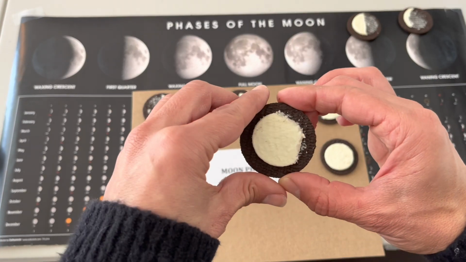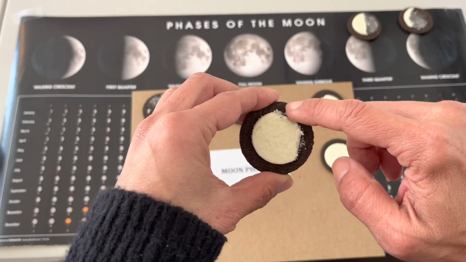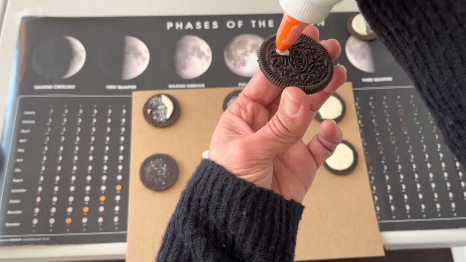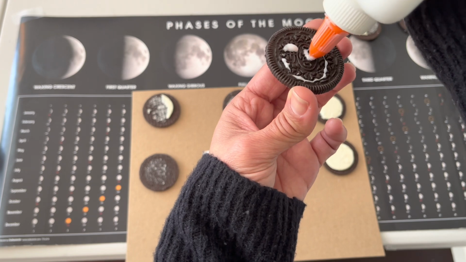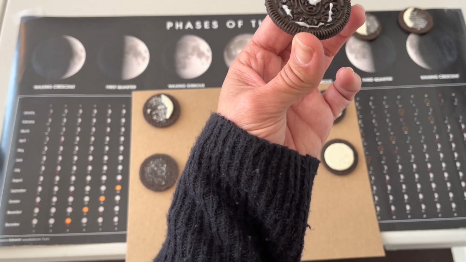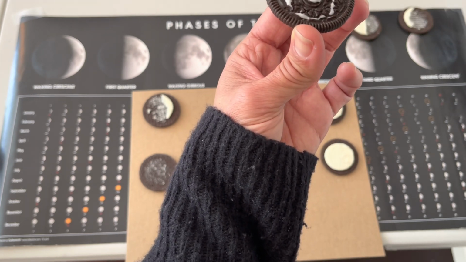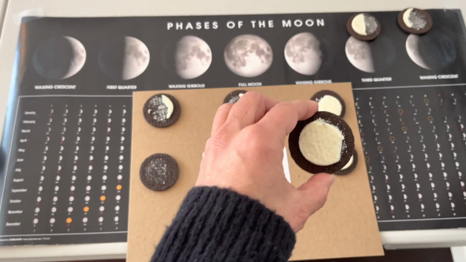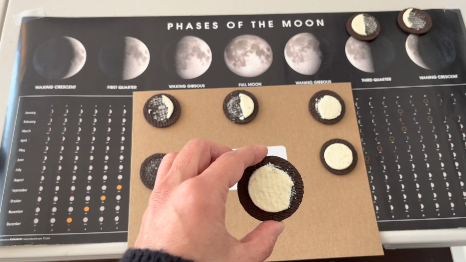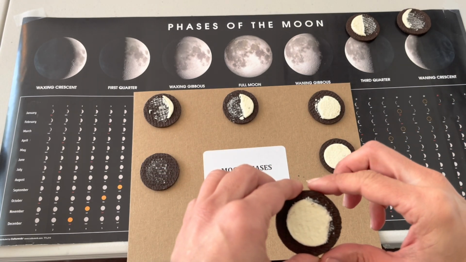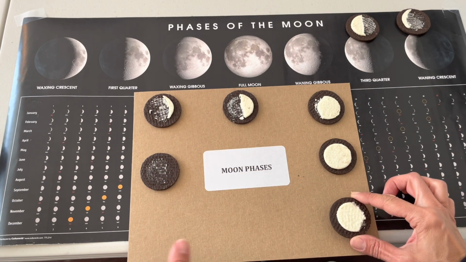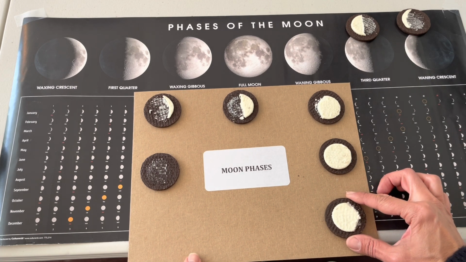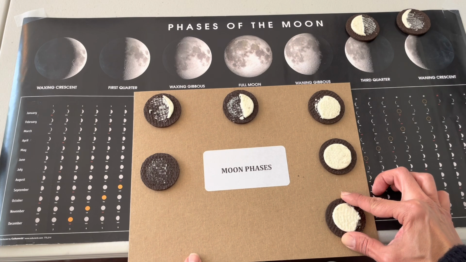My moon is starting to get smaller. Notice there's a sliver that's cut out. And this is going to go in the bottom right-hand corner. Again, making sure you leave a little bit of room at the bottom because we're going to label this in a minute.